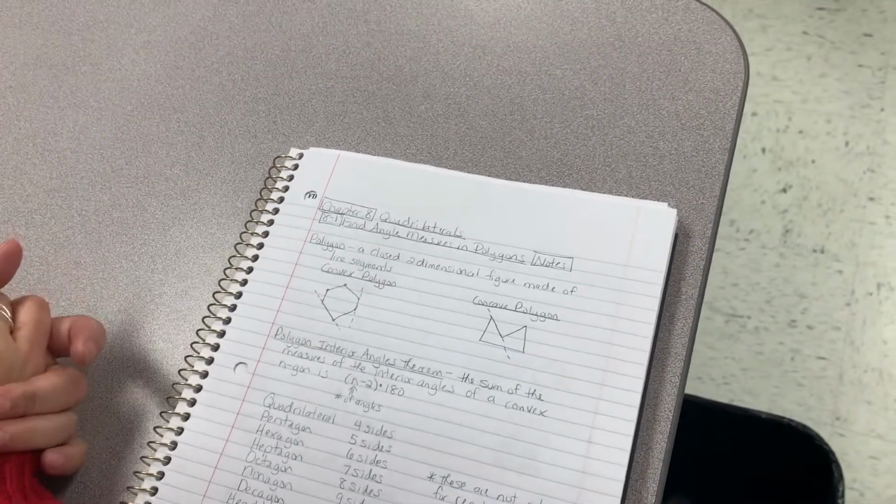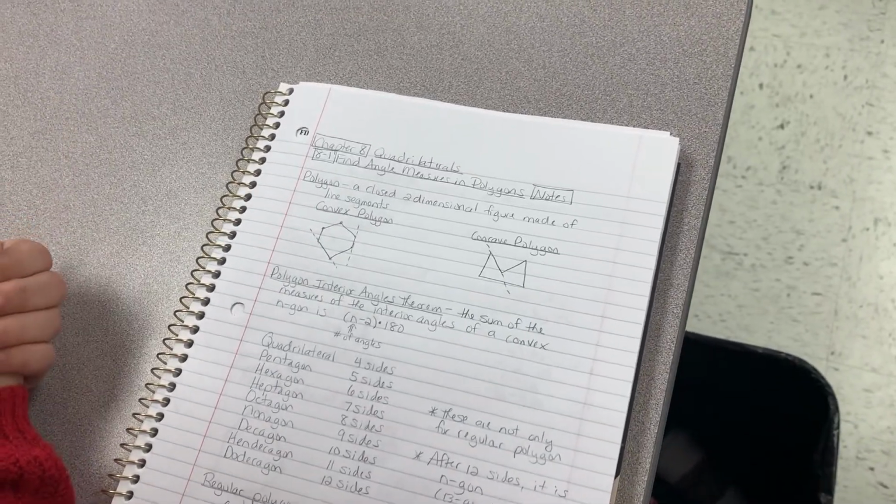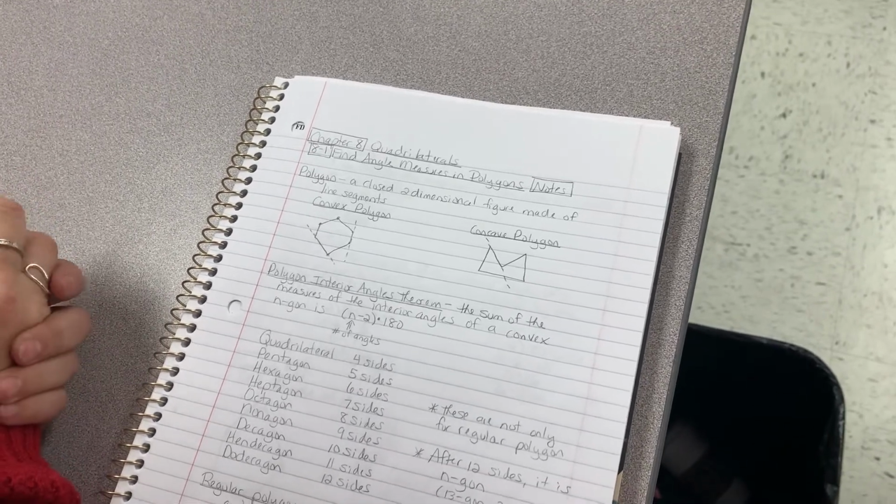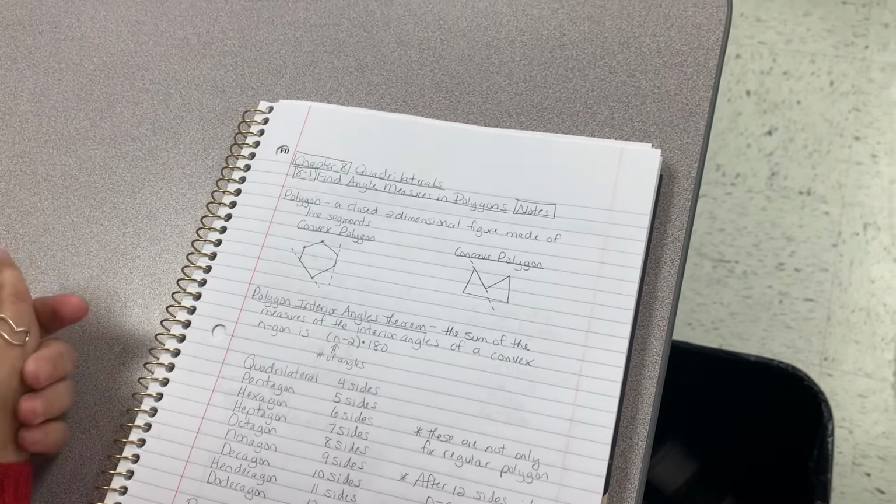Okay, this is a video on 8.1, starting chapter 8 with quadrilaterals. 8.1 is about finding angle measurements in polygons. Before we jump into new information, quick review of what a polygon is.